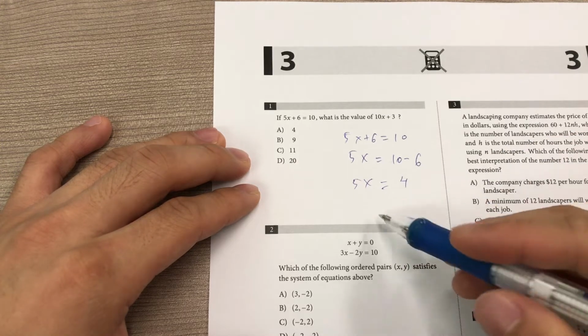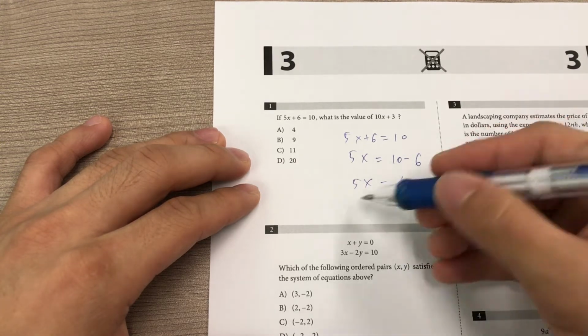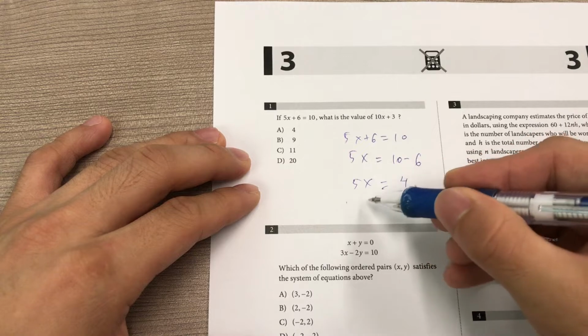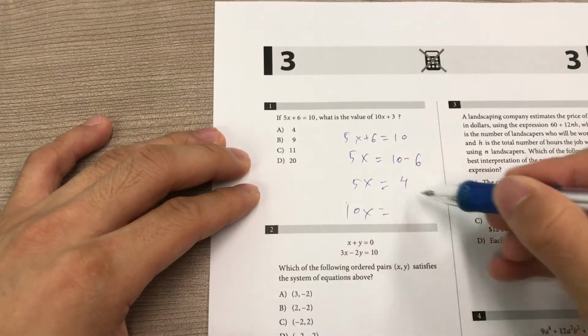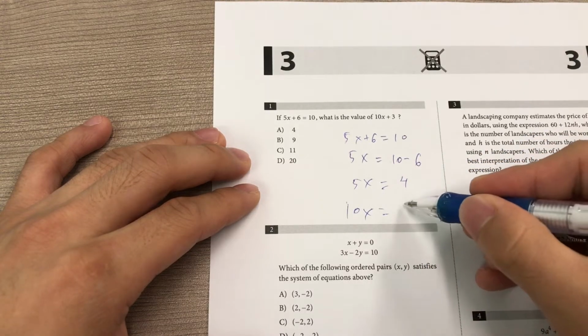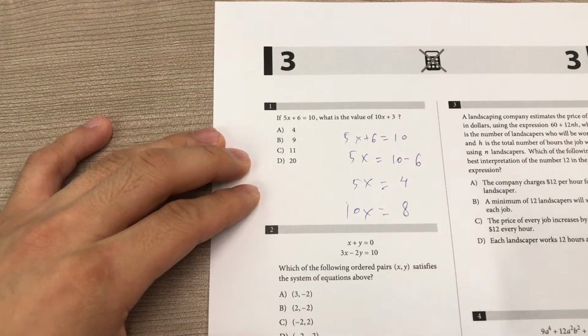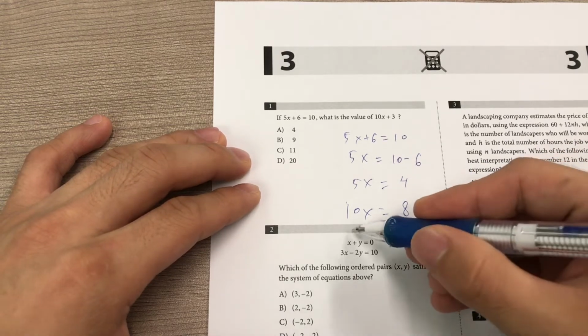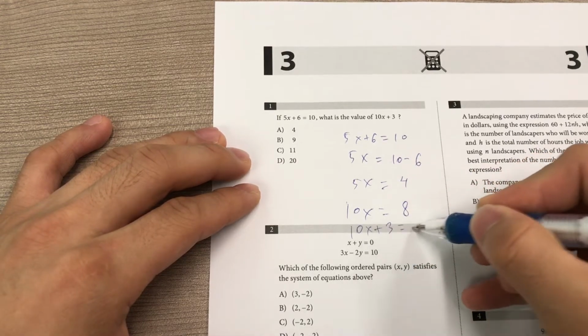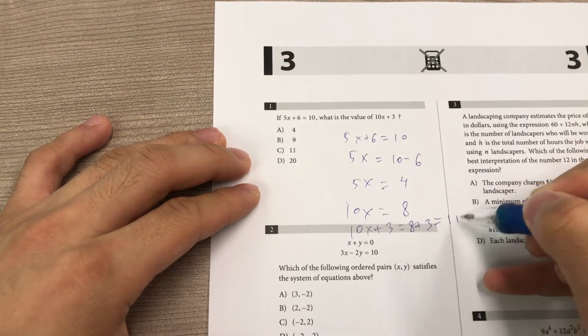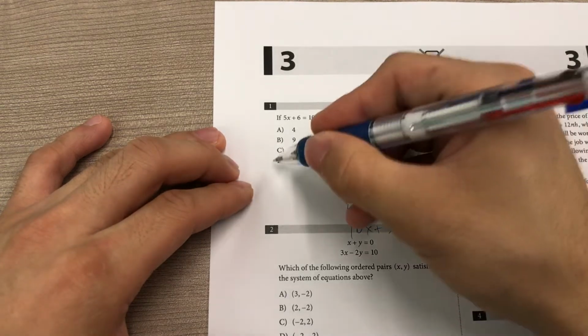Okay, let's multiply by 2 both sides. So 5x times 2 will be 10x. 4 times 2 will be 8. Alright, and then finally let's add 3. 10x plus 3 is equal to 8 plus 3, which is 11. Okay, 11 is the answer.